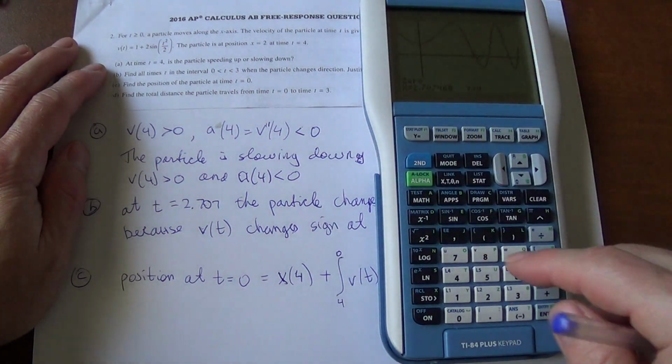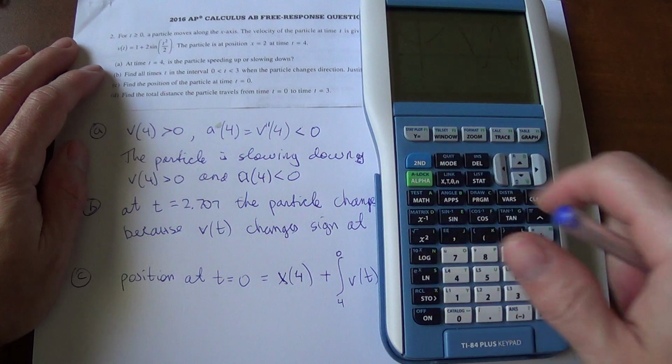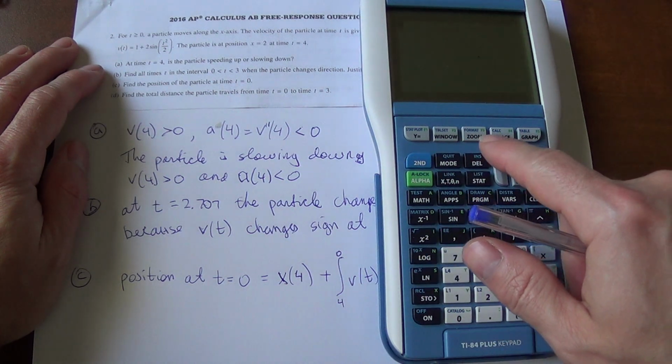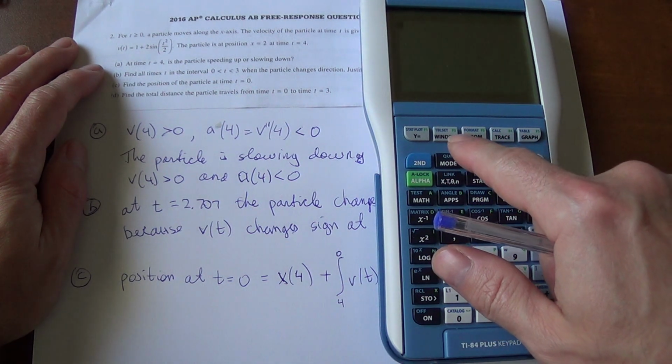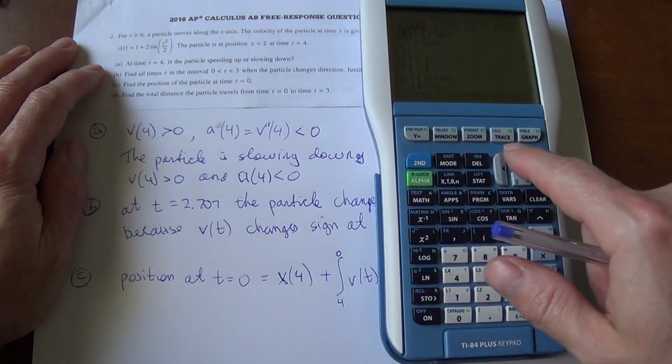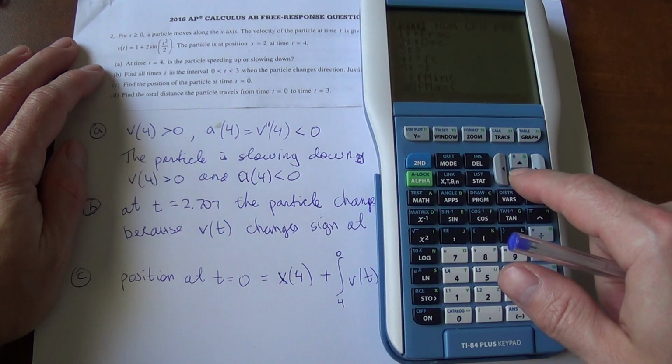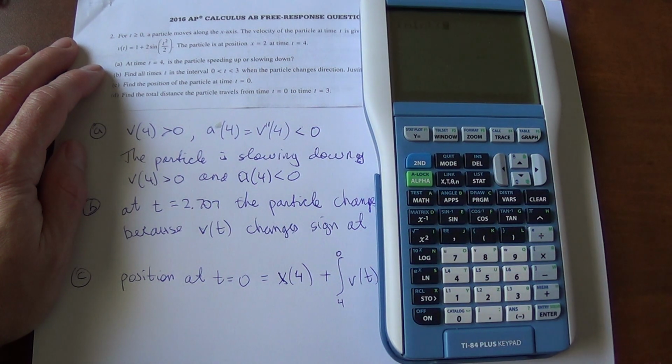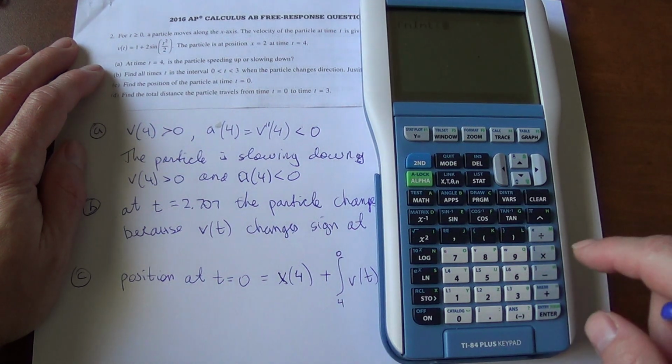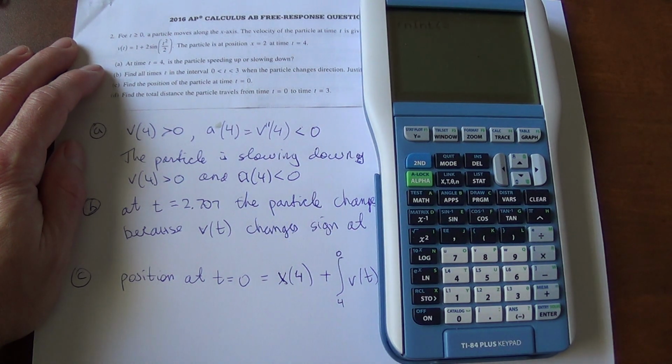Okay. So what we can do now is exit this screen. We can go to the Math menu, right here. We can scroll down until we find the integral. We can use y1 of x.